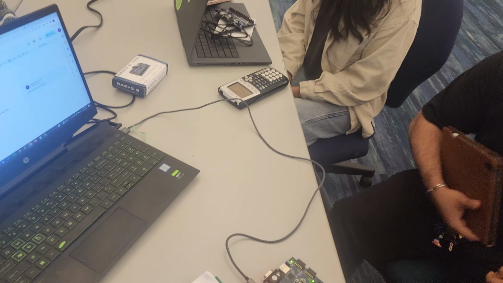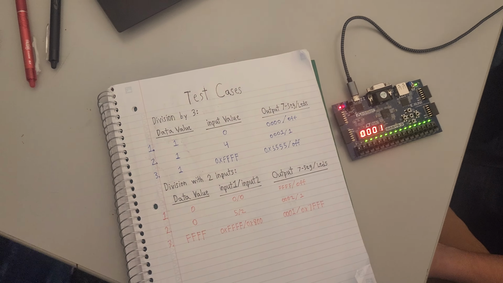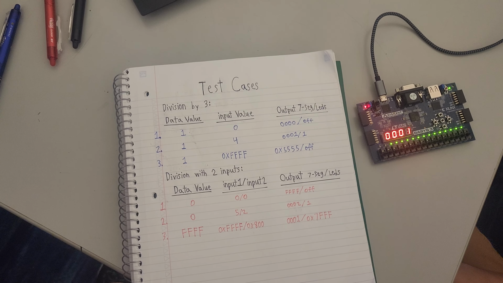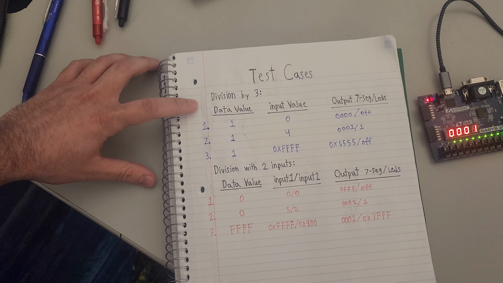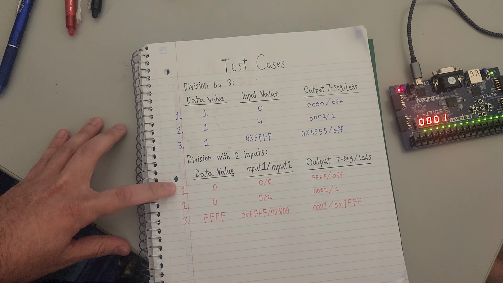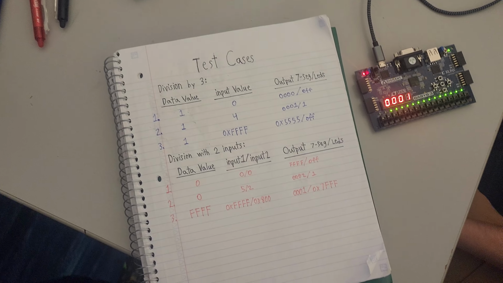And this is our final project hardware. So for our first part of final project hardware, we will be testing software 4. Software 4 has two main subroutines, one that divides by 3 and one that divides by 2. Here we have our test cases, and Paul will take it over.